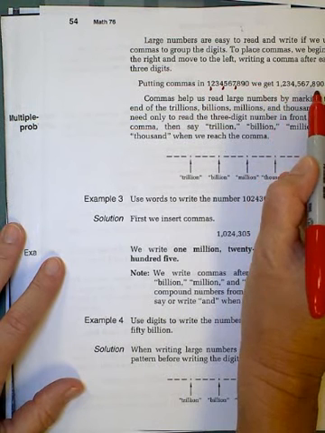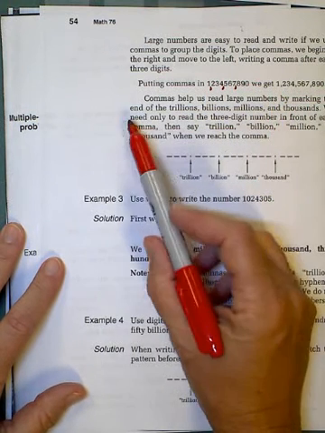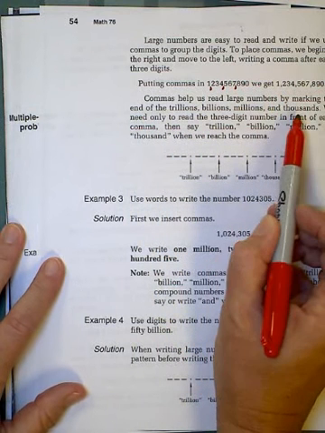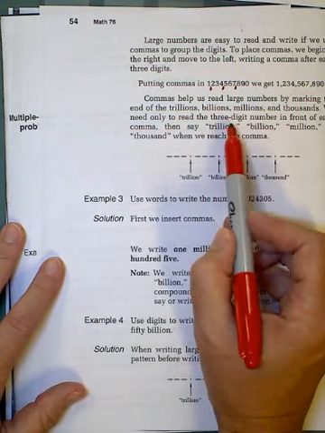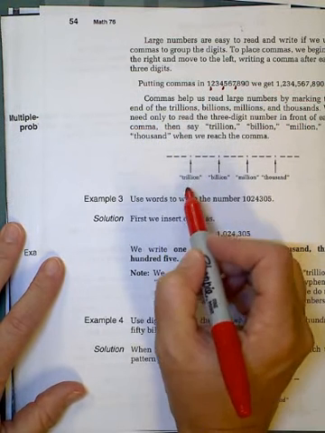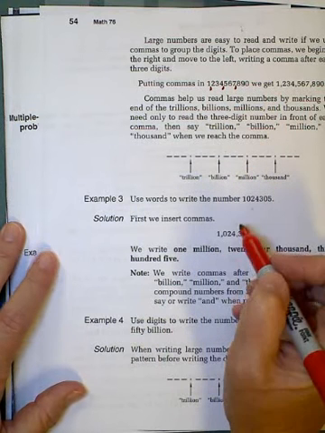And now we can begin to read this number much more easily. 1,234,567,890. Commas help us read large numbers by marking the end of the trillions, billions, millions, and thousands sections. We need only to read the 3-digit number in front of each comma, and then say trillion or billion or million or thousand when we reach the comma.